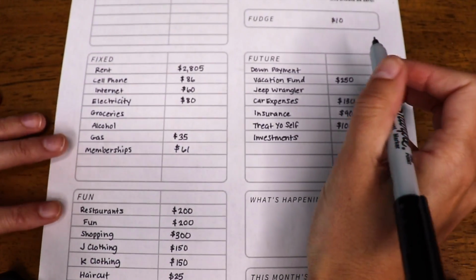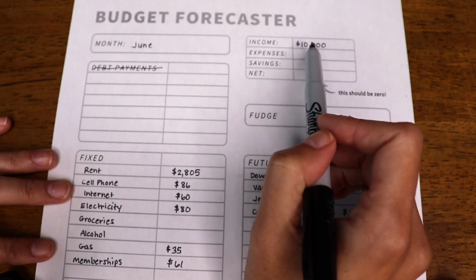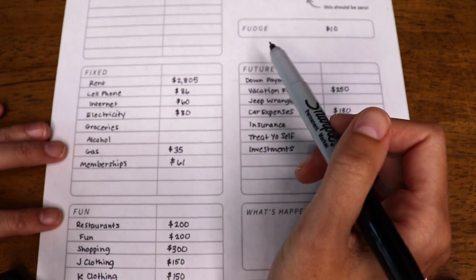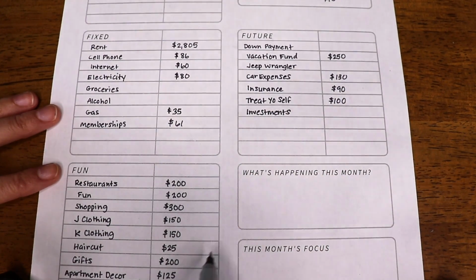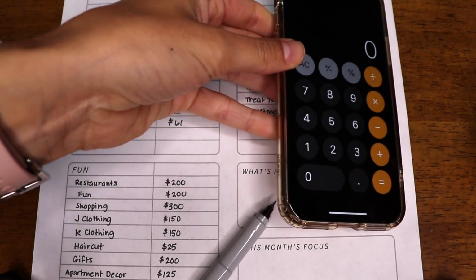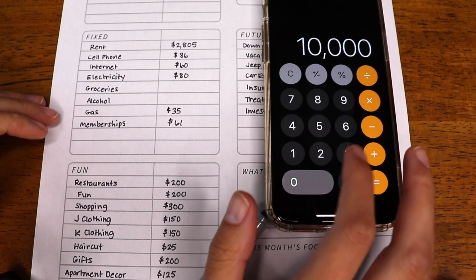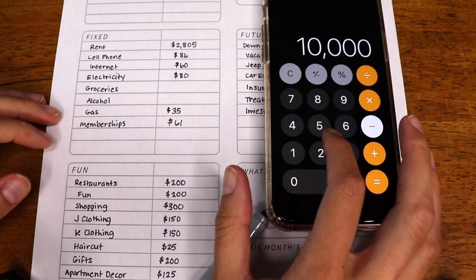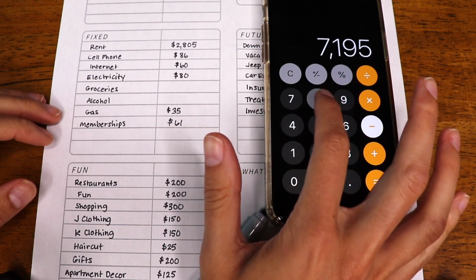So let's take a look at what the income is for June, $10,000, and subtract what I have so far, and then see how I can fill in some of these bigger gaps. Okay, so I'm just going to take my calculator and do $10,000 minus all of the fixed stuff that I have so far. Minus 86.